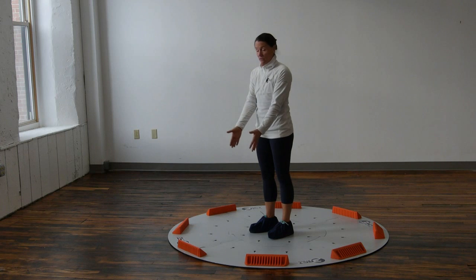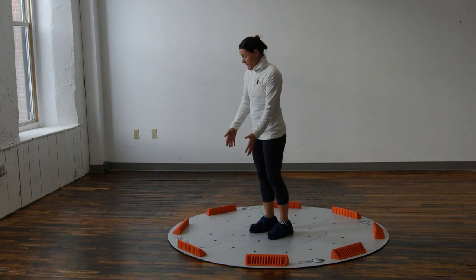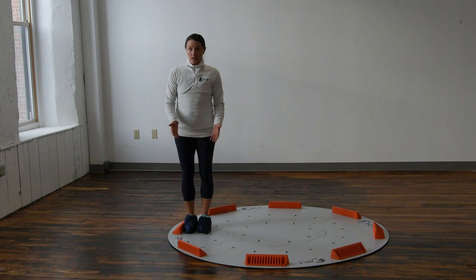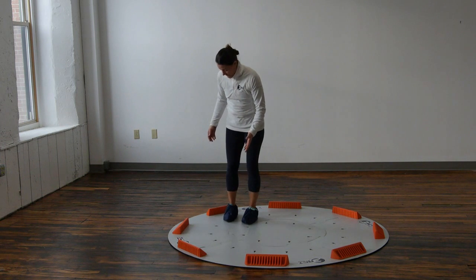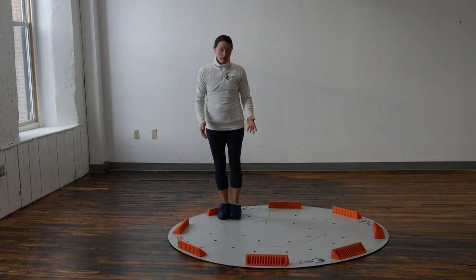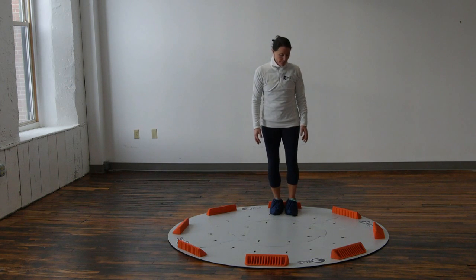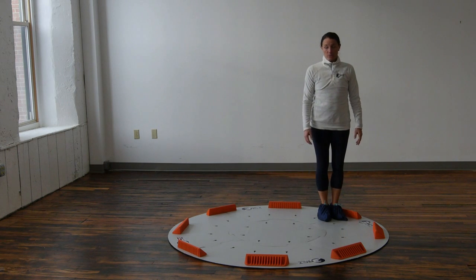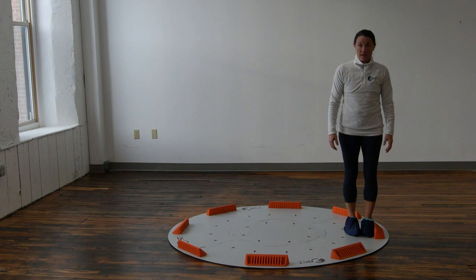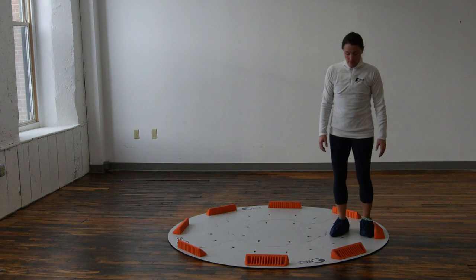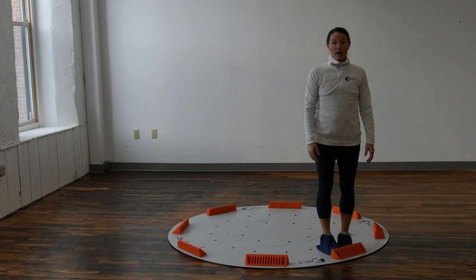We're going to go, this next block is my 1 o'clock block. This block is my 3 o'clock block. This is my 5 o'clock block. Directly across from my 12 is my 6 o'clock block. This is my 7 o'clock block. This is my 9 o'clock block. And this is my 11 o'clock block.